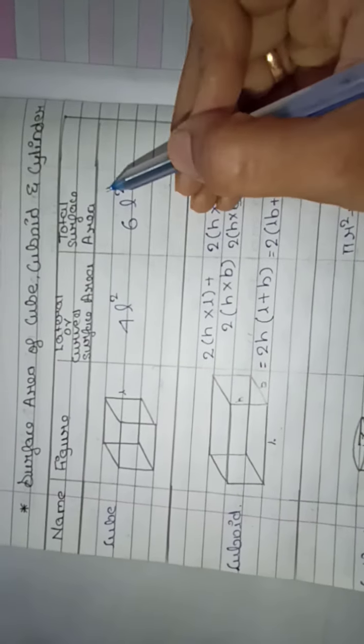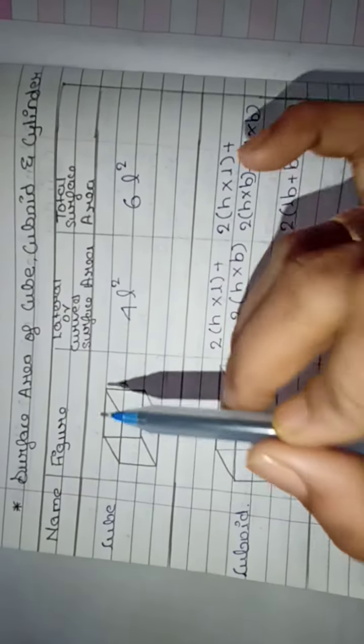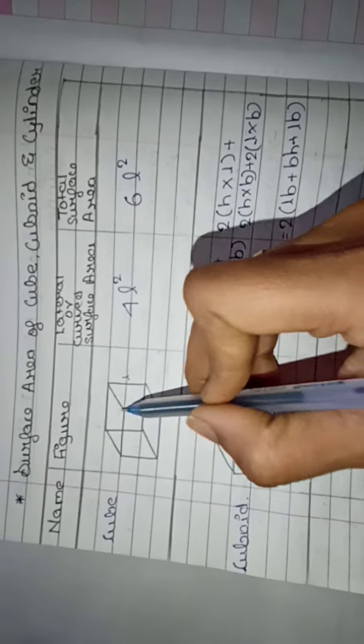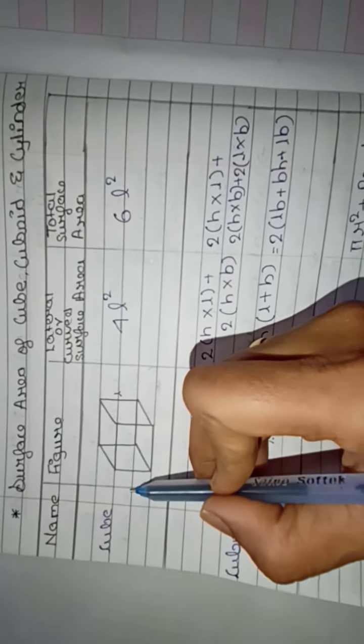Same for the total surface area. Totally, how many faces are there, including the top and bottom? That will be 6. So 6 multiplied by the area of one square, L². So 6L² is the total surface area of a cube.